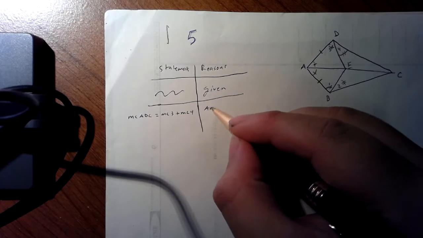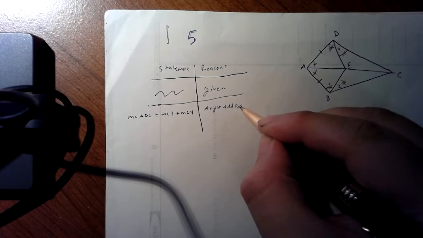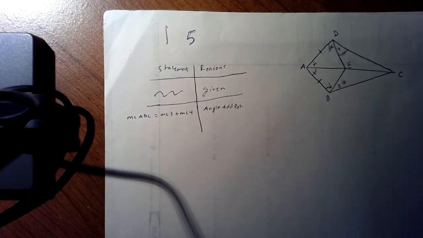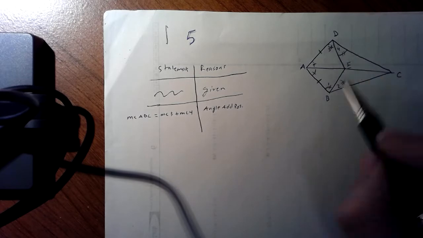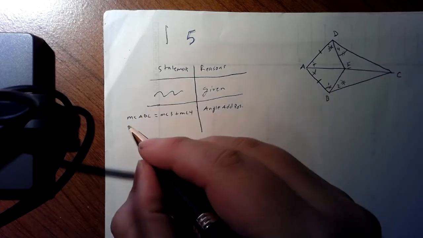That is the angle addition postulate. So I'm going to write that here. Angle add pos. Okay. Now we're going to do the same thing in one line to get the bottom one as well. So let's go ahead and do the same thing for the bottom one.